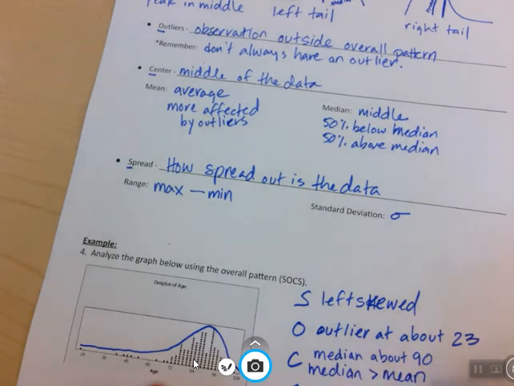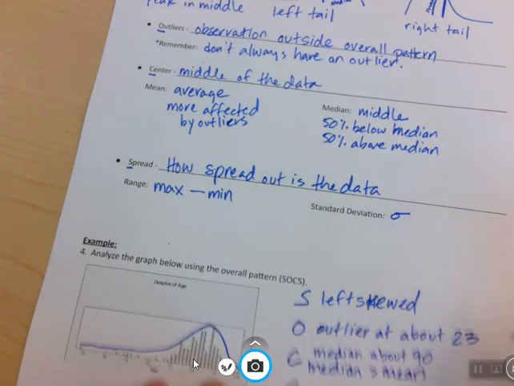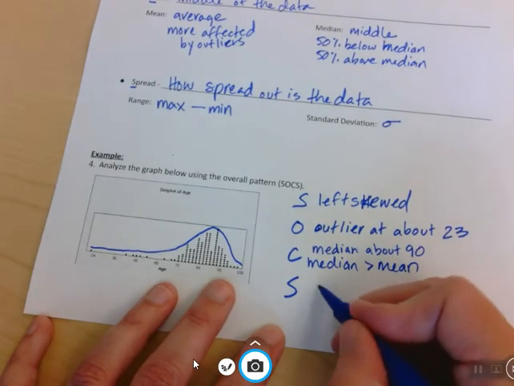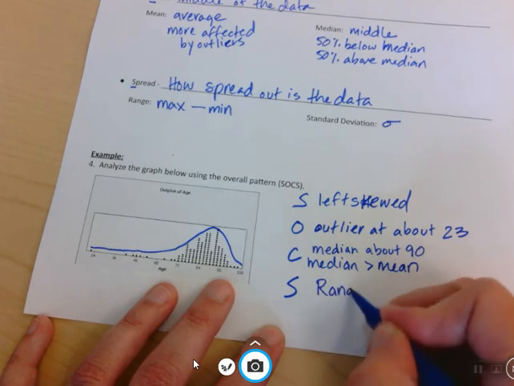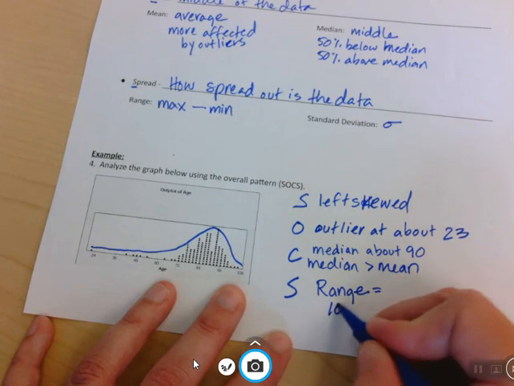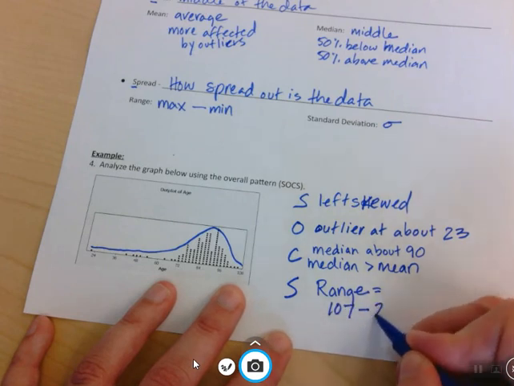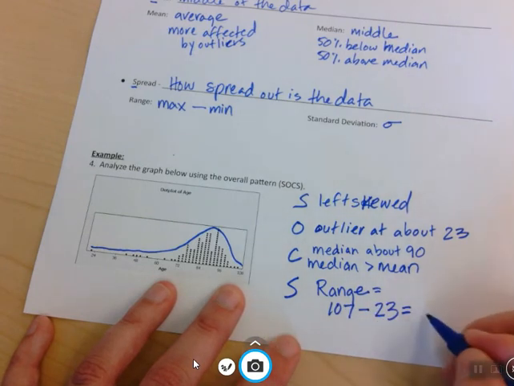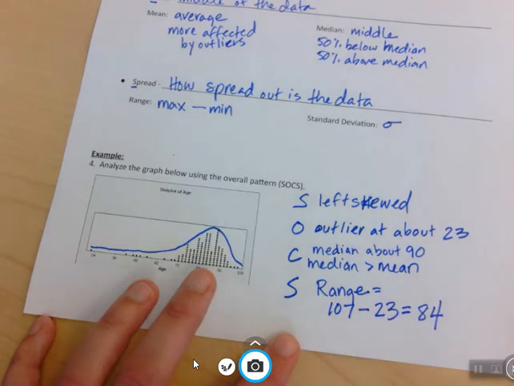All right, and for the spread, we're going to find the range. Wait, can you go down a little bit? Yeah. So the range is the largest minus the smallest. What do you think the largest is? 107. About 107. So 107 minus 23 gives us what range? 84? Okay. All right, guys.